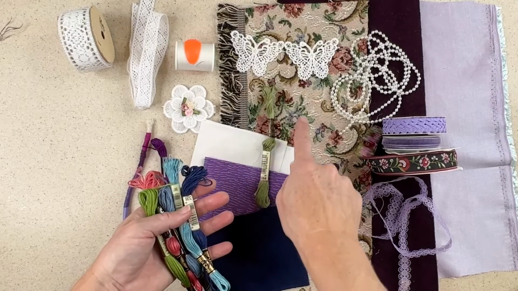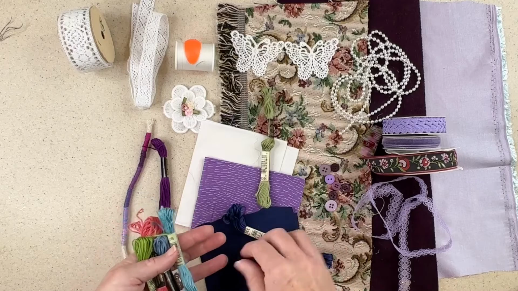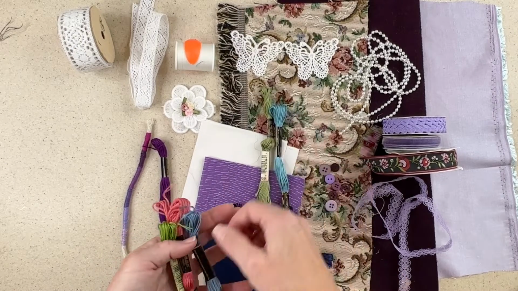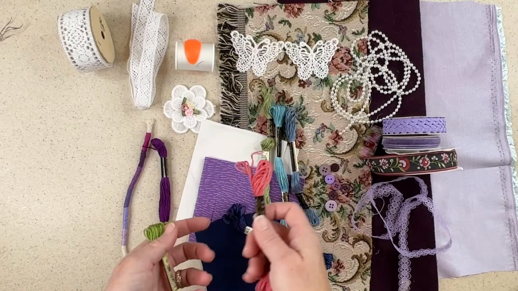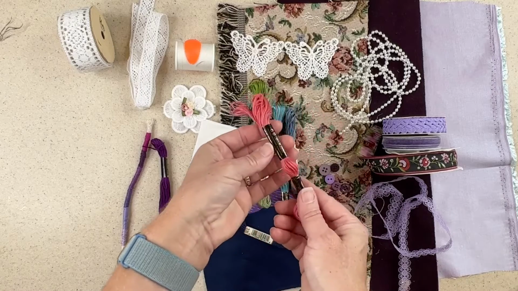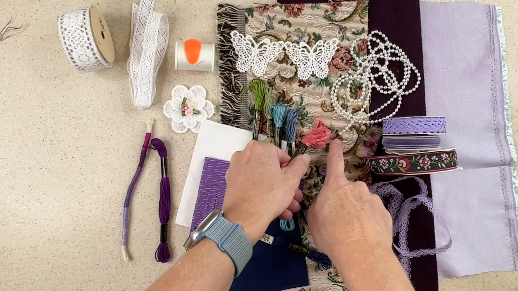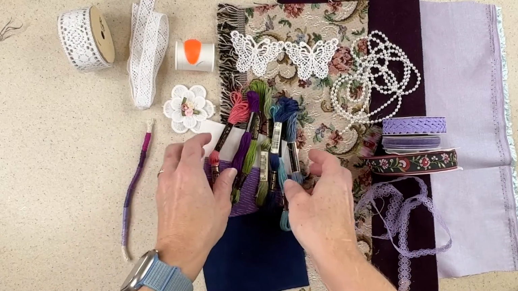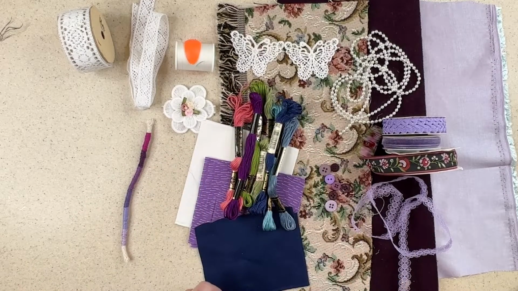But then I have some beautiful greens, some of that dark blue, some of that lighter blue that coordinates with here as well as here. An additional blue, additional green, and I've got some of this pretty pinkish coral that kind of looks like the roses. I may use that, I may not, but I have all my supplies together.